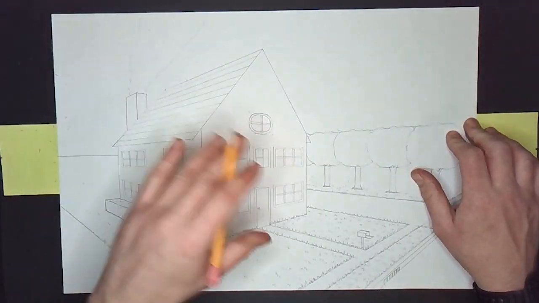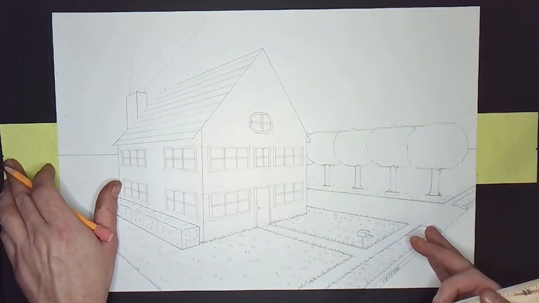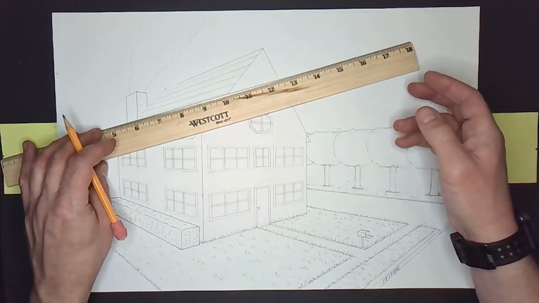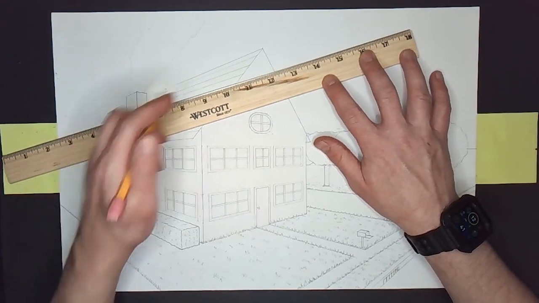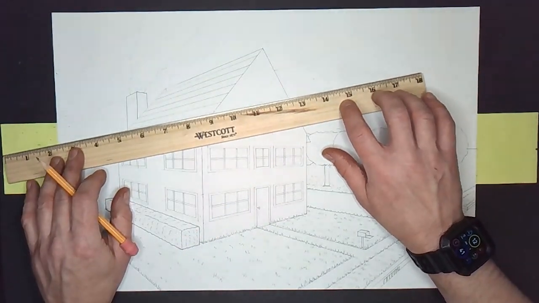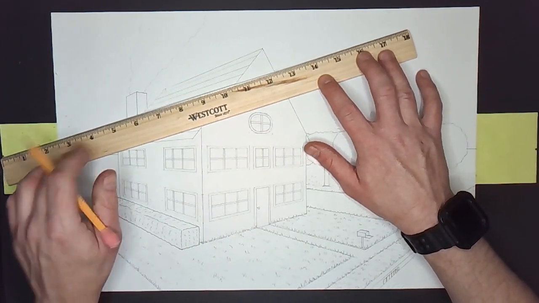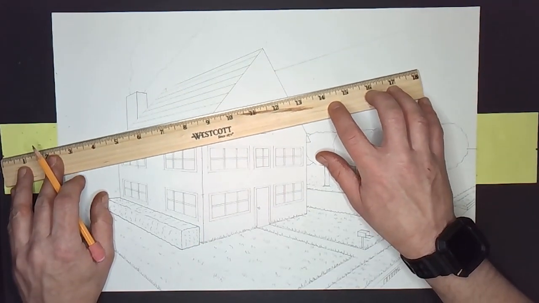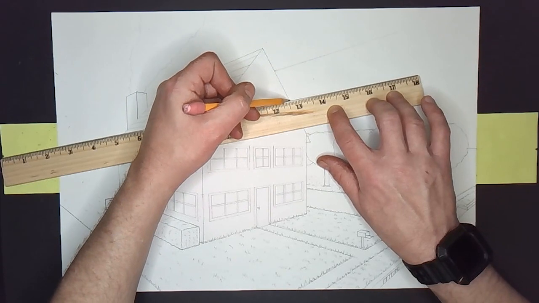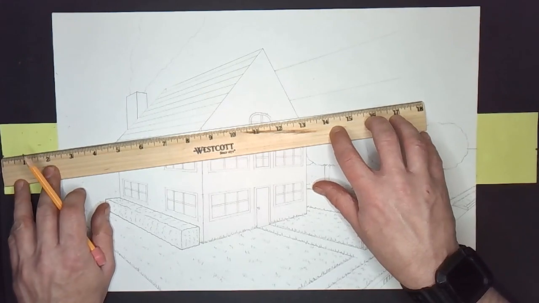You can draw additional details. If you wanted to, you could draw clouds in the sky, for instance. So for clouds in the sky, I'm going to make the bottoms of the clouds go towards the right vanishing point. I'm going to draw these really light because I am going to be making them fluffy instead of just straight perfect lines.